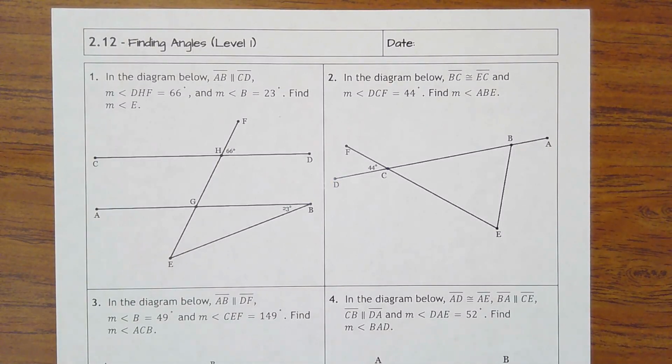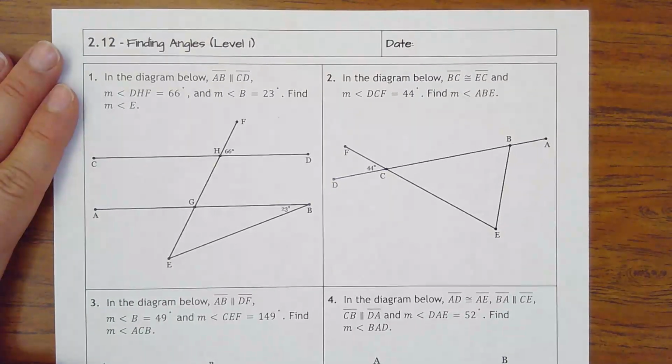Lesson 2.12 is finding angles. This is level 1. These are again like little puzzles, and you just have to use everything that we've learned in this unit to figure out a certain angle that's missing.